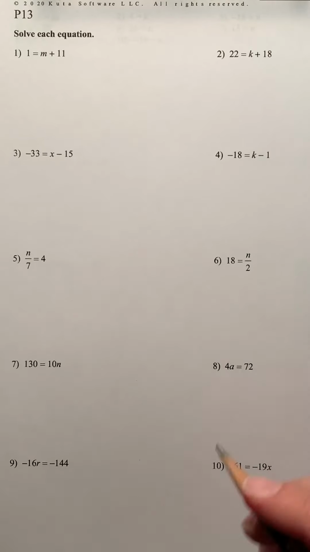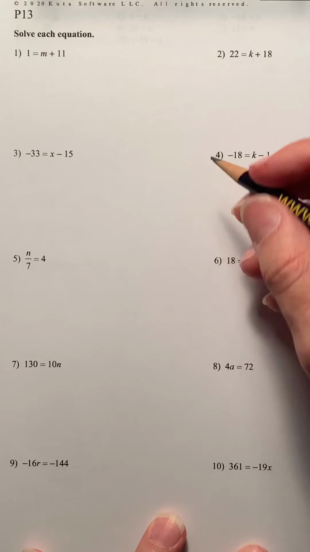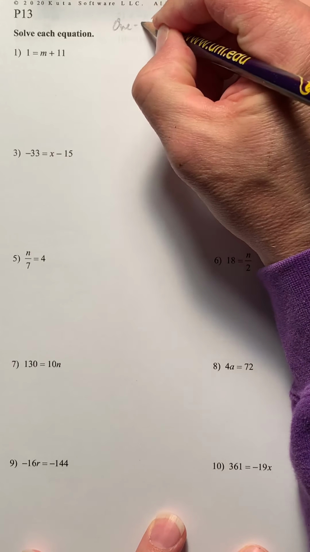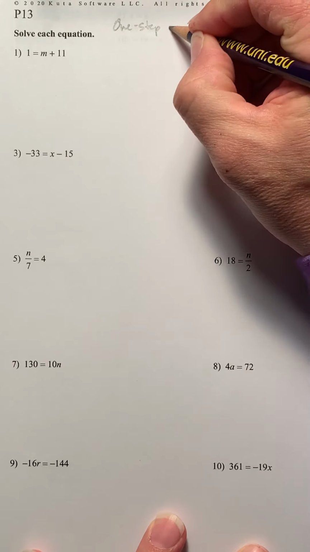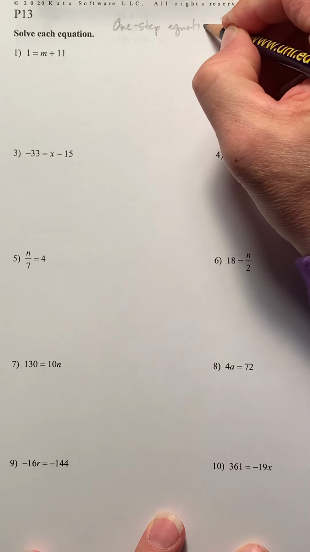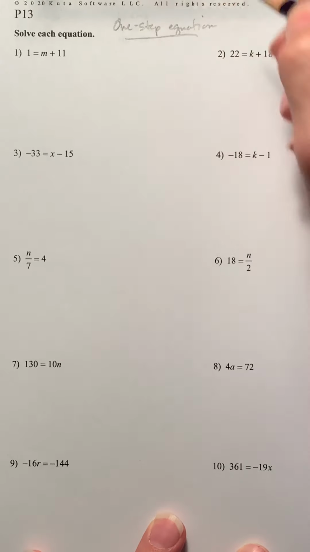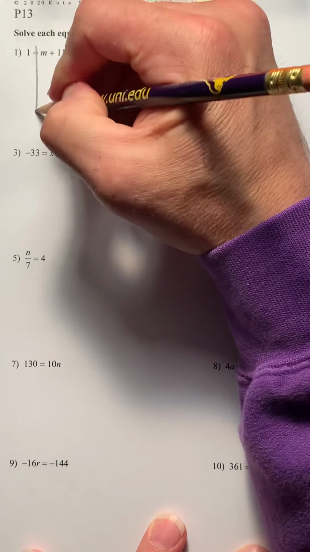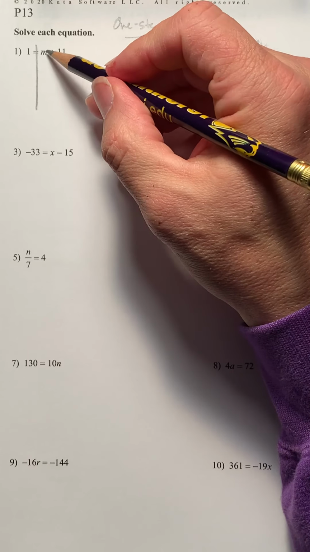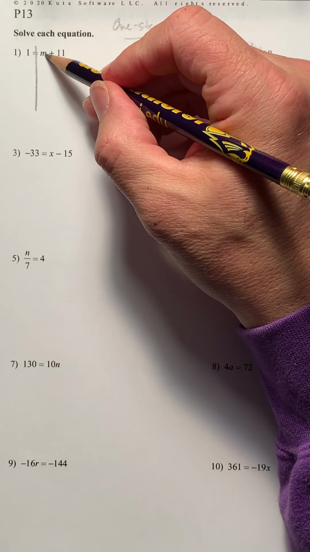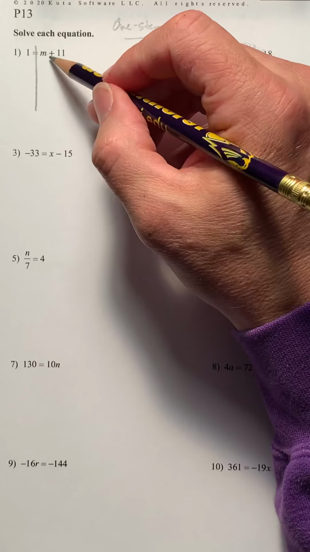What we're doing here is we're trying to solve equations. These are what we call one-step equations. We should be able to get this done by doing one calculation and we should get to our answer. One-step equation. What we're looking at here is we have a variable. We're trying to find the number that will work to make this whole equation work.